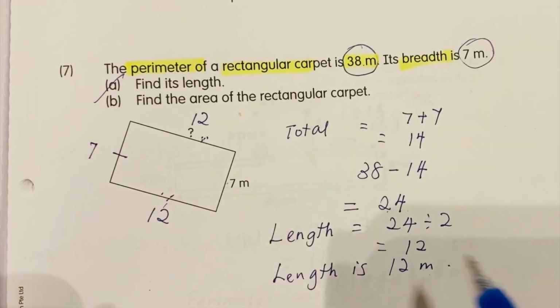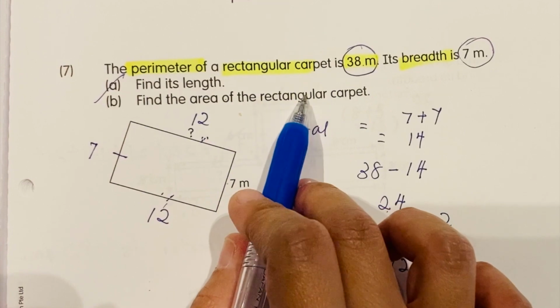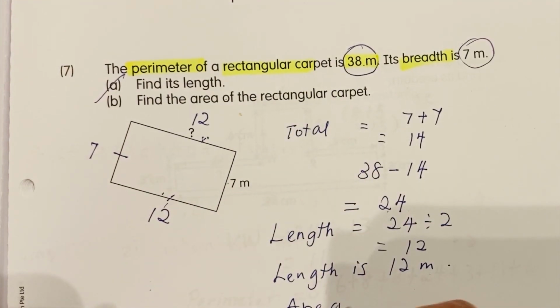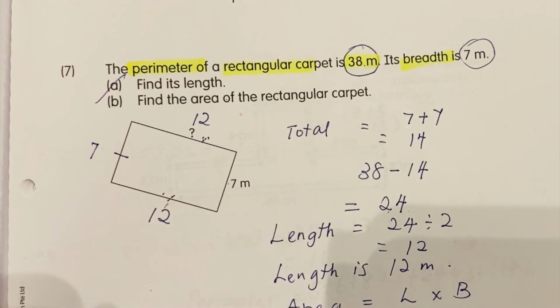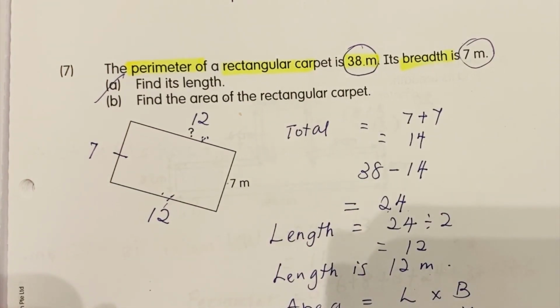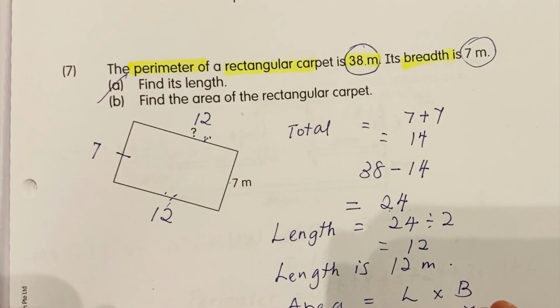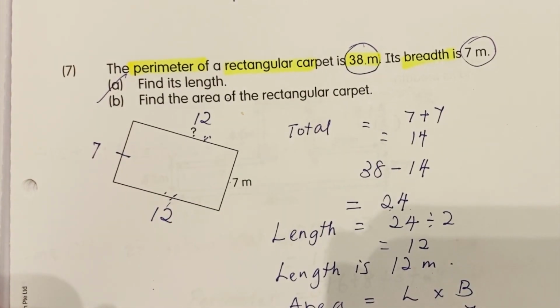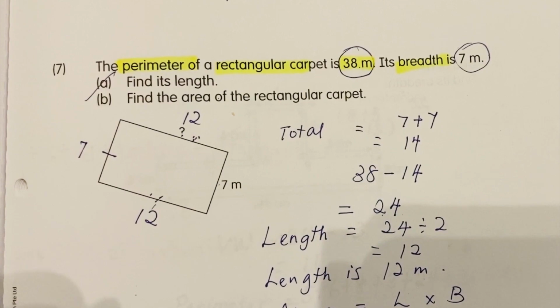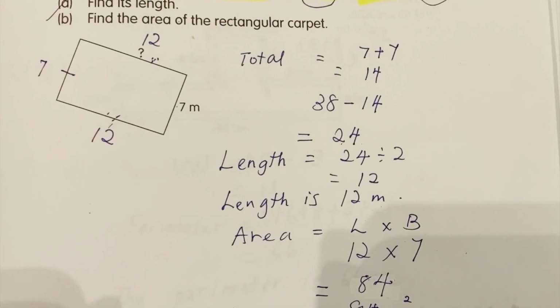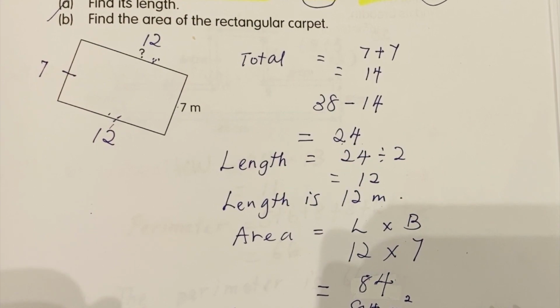Now part B. Find the area of the rectangular carpet. So area equals to length times breadth. So your length is 12 times your breadth is 7. So your area is equals to 84. And here you write down area is 84 square meter.